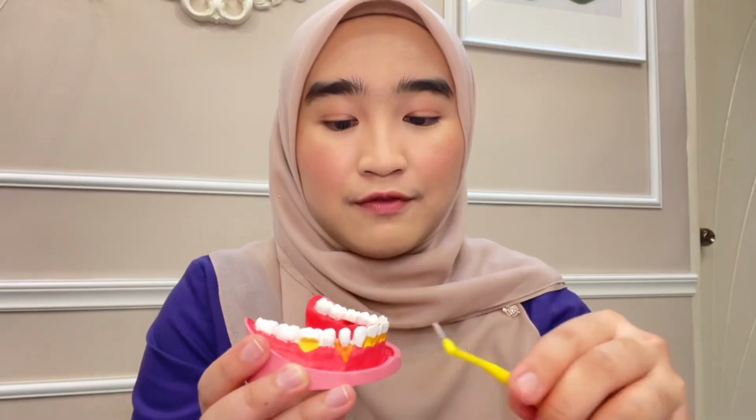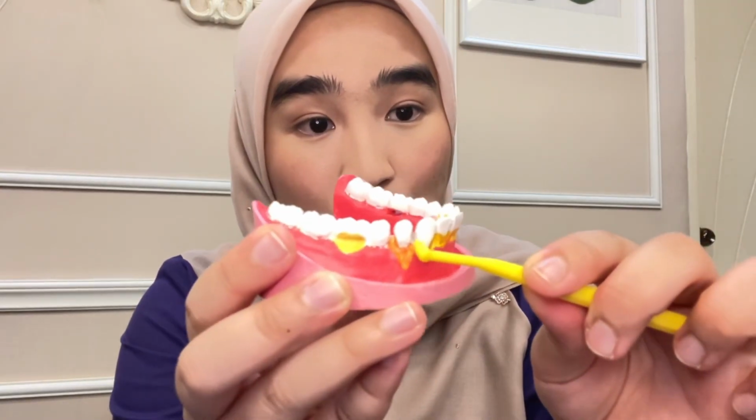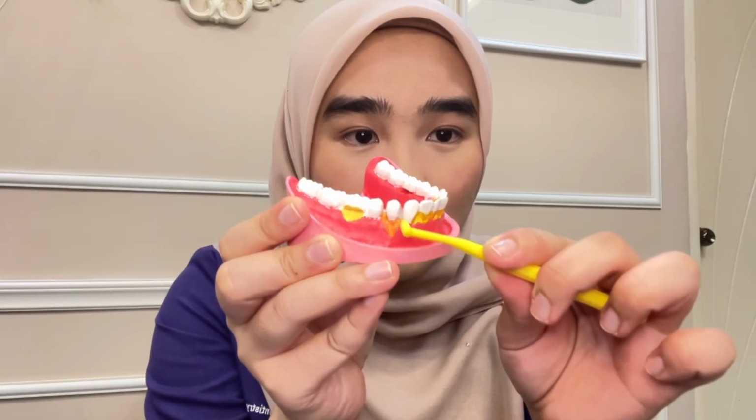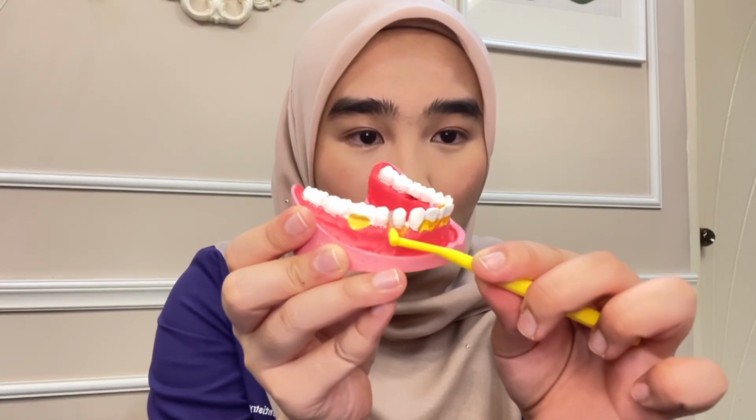We need to use an interdental toothbrush that fits snugly at the gap between our teeth to brush all of the plaque away. You need to brush the gap of your teeth like this. Make sure it fits perfectly so that we can remove all of the plaque away.